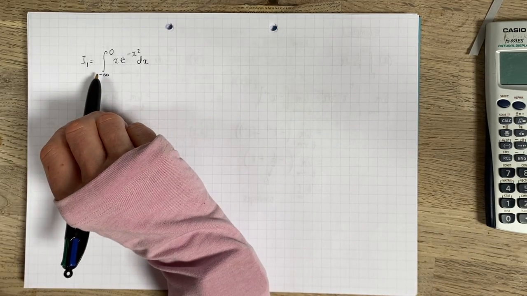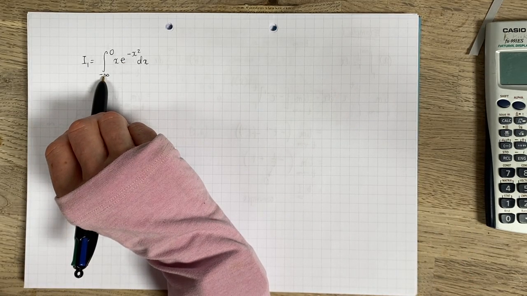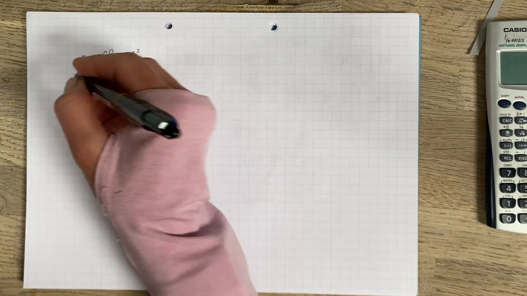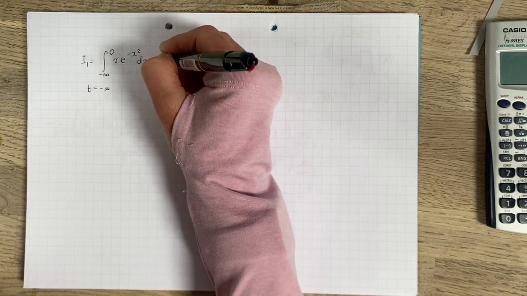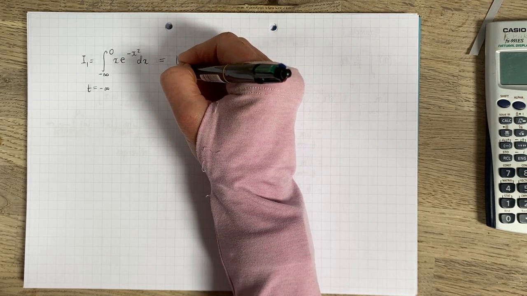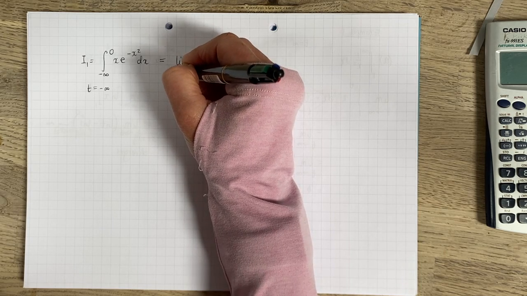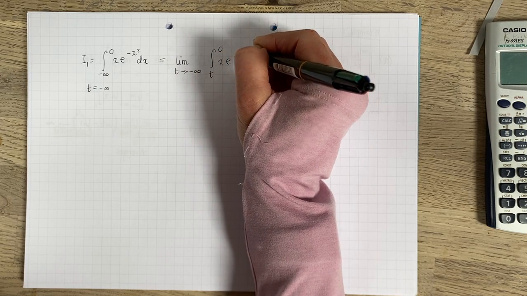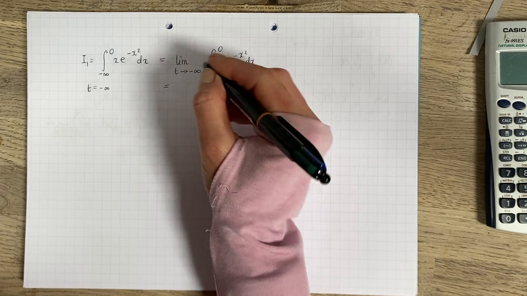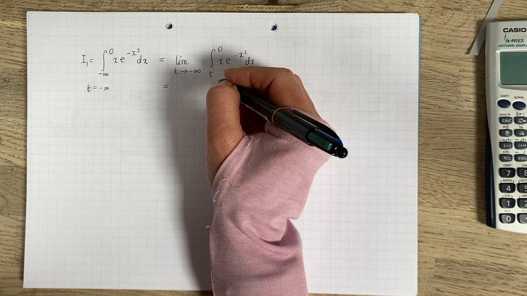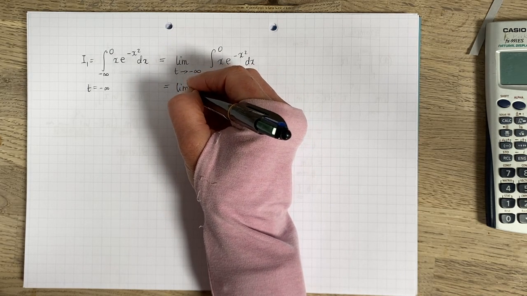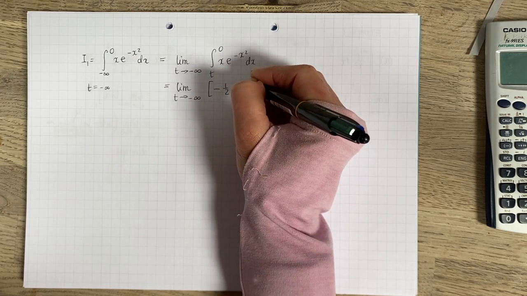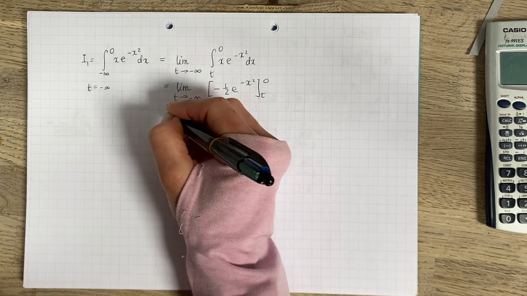Right, so obviously it's defined for 0, but it's not defined for minus infinity. So at this particular point we're going to replace that minus infinity with t. Once you start replacing infinity with t, we're going to consider t tending to minus infinity, and the integral becomes t to 0 of x e to the power of minus x squared dx. We have already found the answer to this integral. It was minus a half e to the power of minus x squared between t and 0.